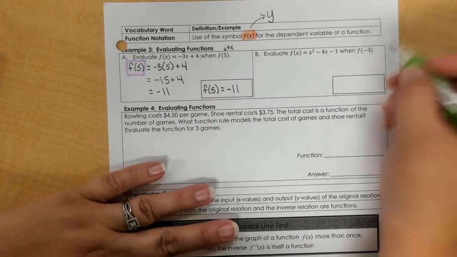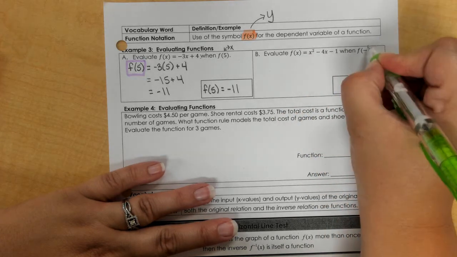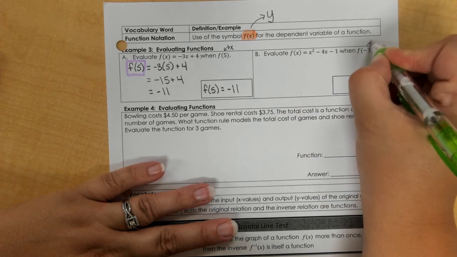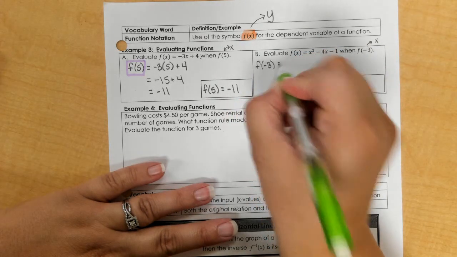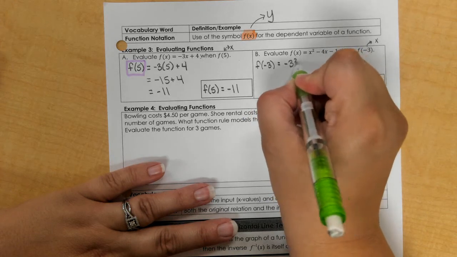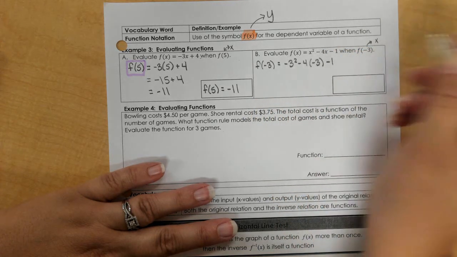Okay, let's try again. So we're going to evaluate this function when f is at negative 3. So again, you're going to take that negative 3 and you're going to plug it into the x value. So f of negative 3 equals negative 3 squared minus 4 times negative 3 minus 1.